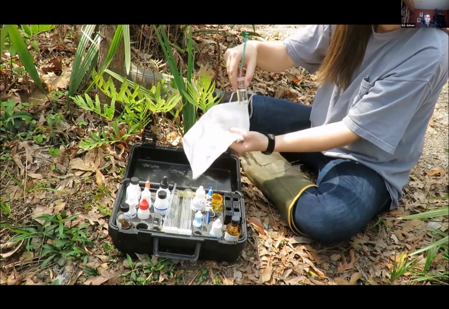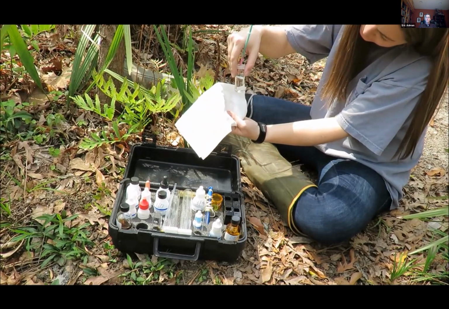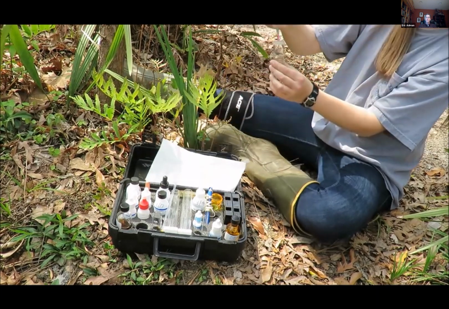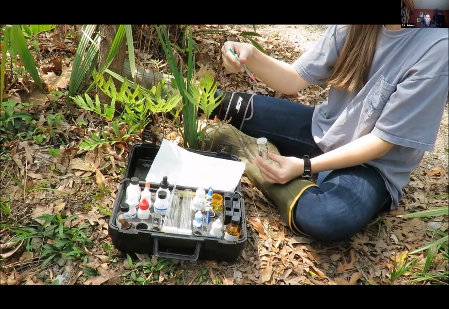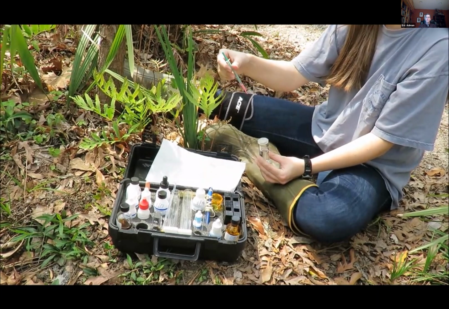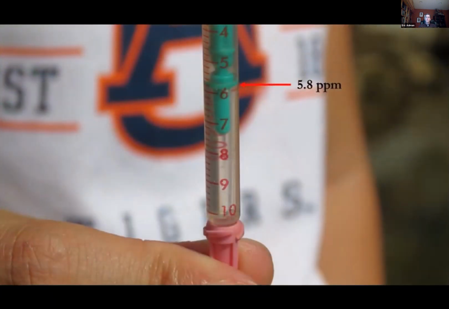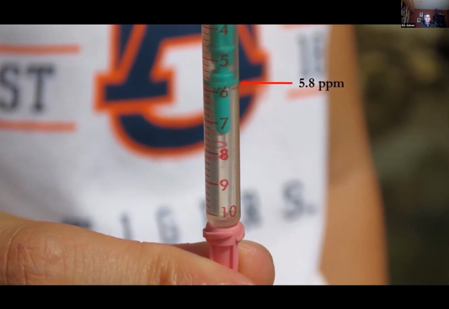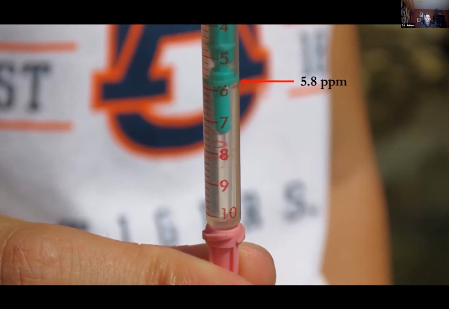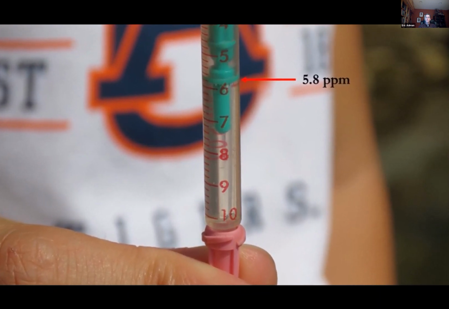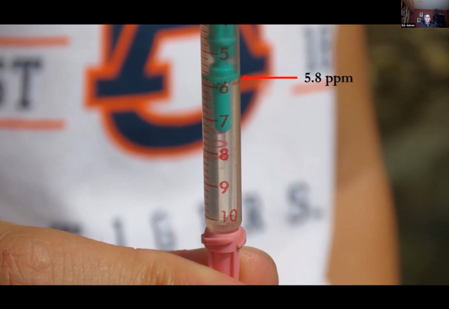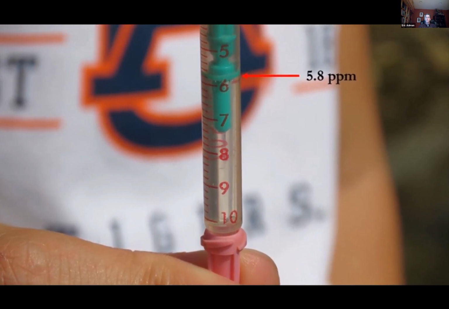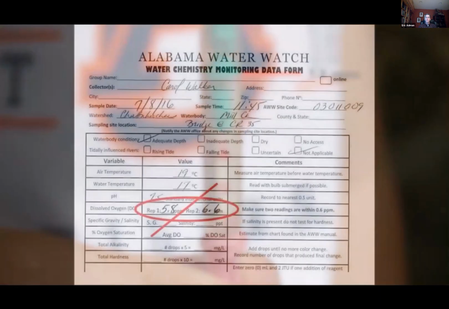Hold the tube against a white background to be sure that the solution is clear and not faint blue. Read the number on the titrator where the widest part of the plunger meets the line on the scale. Each minor division on the titrator scale equals 0.2 parts per million. Record the value to the nearest 0.2 parts per million. Repeat these steps for the second sample bottle.